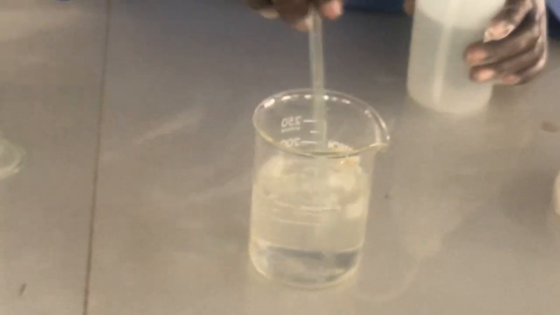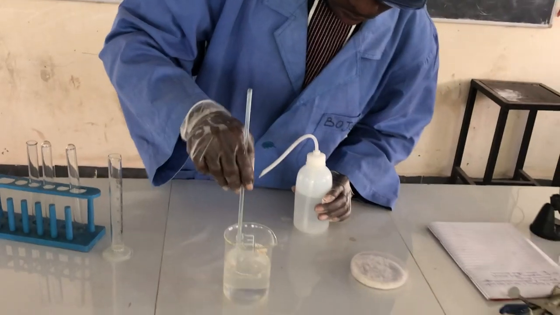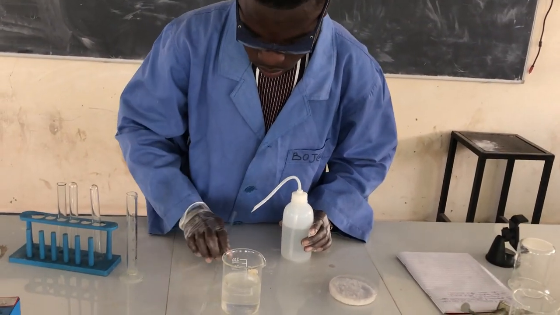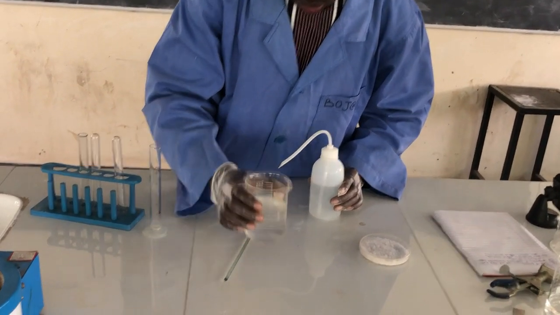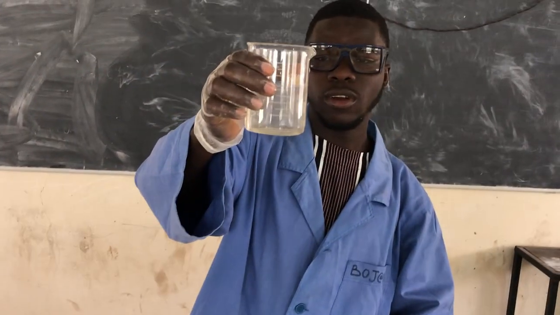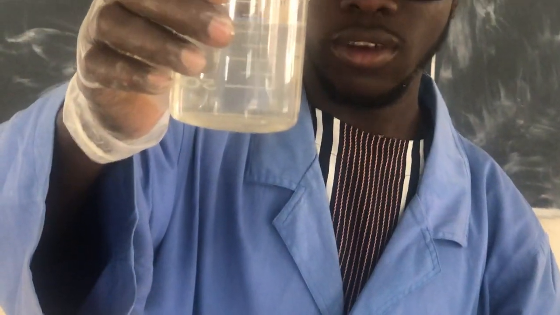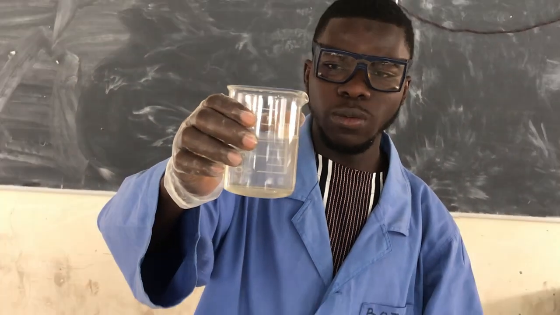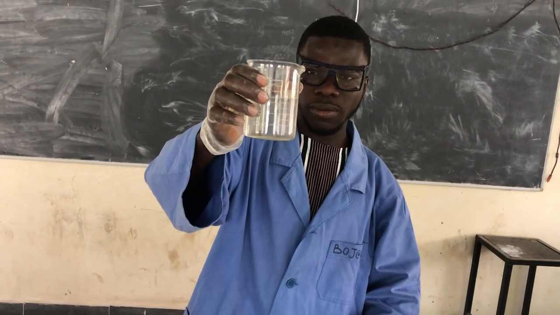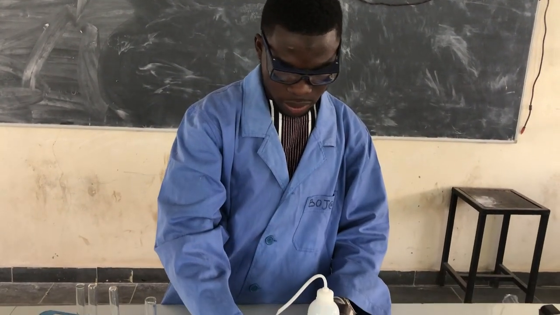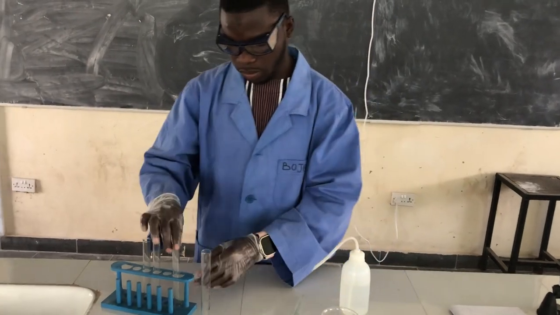Increase the volume. Now, what have you observed? The solute has dissolved. So volume is a factor that affects solubility. Now the next one is going to be temperature.